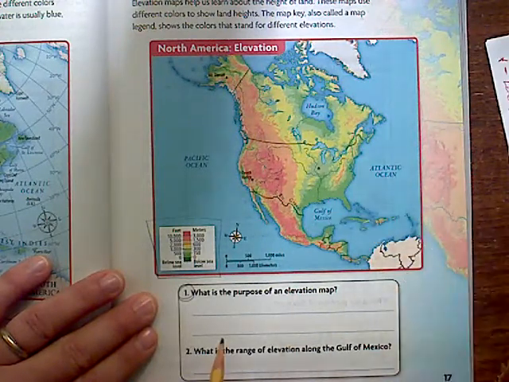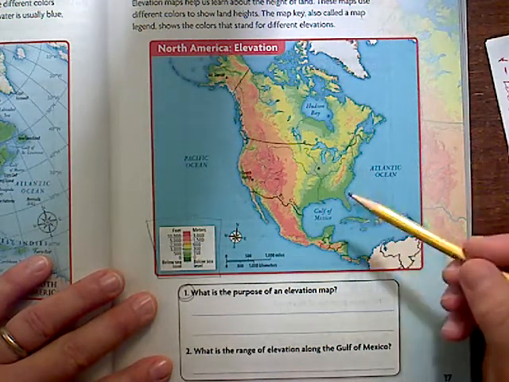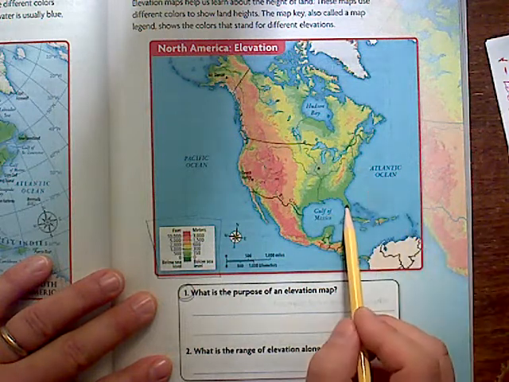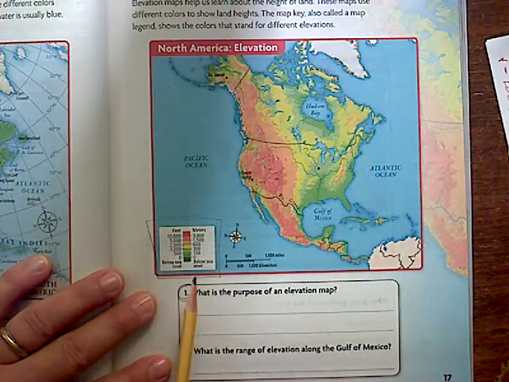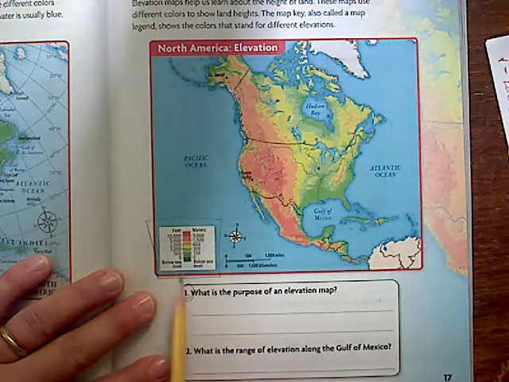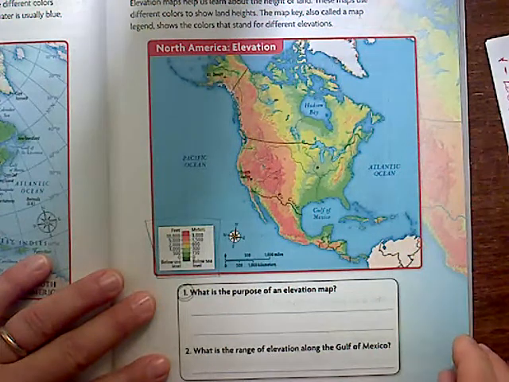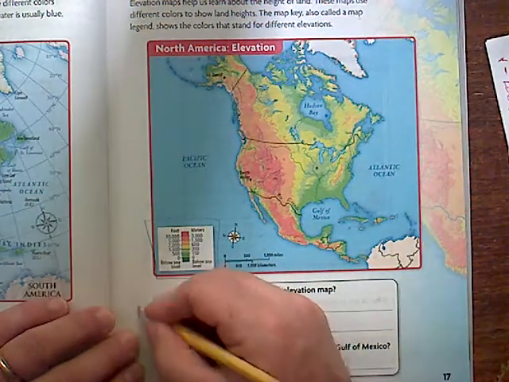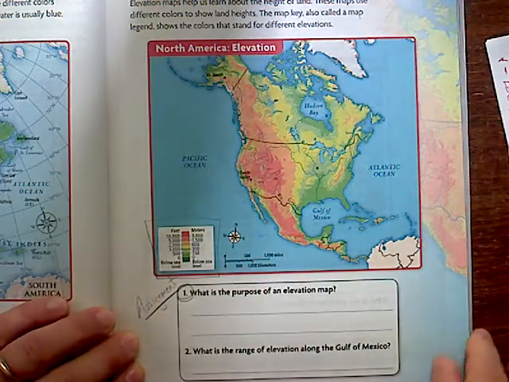All right. So now it says, what's the range of elevation along the Gulf of Mexico? Well, here's the Gulf of Mexico, and here's the color. So on your own, I want you to figure out, well, if the range of elevation for us is 500 to 1,000, write in a sentence what the range of elevation for the Gulf of Mexico that's that color green is. All right, so this is an assignment. All right, I want you to do that. I'm going to check it. All right, then turn the page.